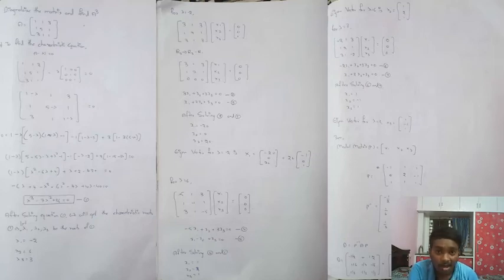Now we need to calculate the diagonalizable matrix. After that, we need to find A cube as given in the question. D equals P inverse, [-1/2 0 1/2; 1/6 1/3 1/6; 1/3 -1/3 1/3], into A. A is given in the question, [1 1 3; 1 5 1; 3 1 1], into [-1 1 1; 0 2 -1; 1 1 1].